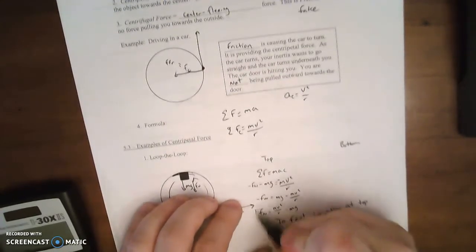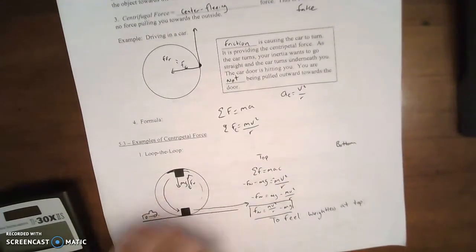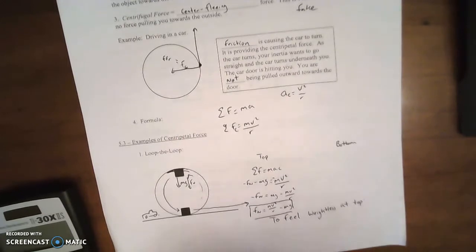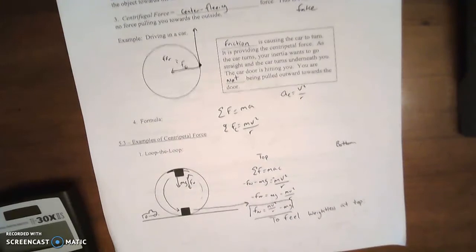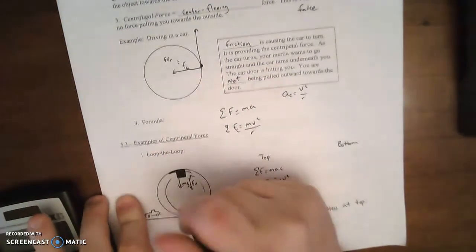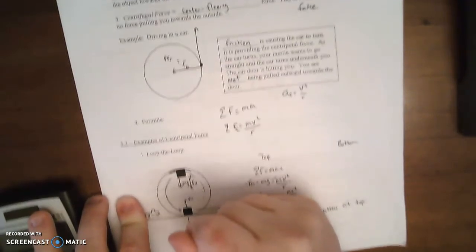So this equation, you can use it whenever you're looking at an object going through essentially the loop, as long as it's talking about the top. On the bottom, the scenario changes a little bit. Normal force will be going upwards, and the mg will be going downwards.